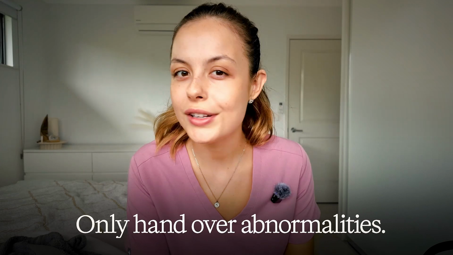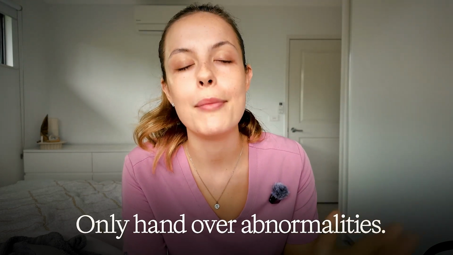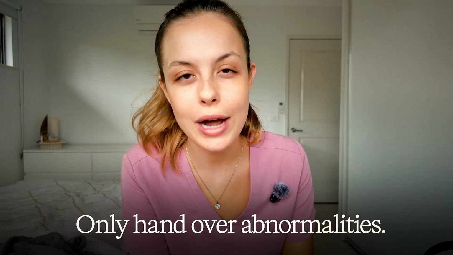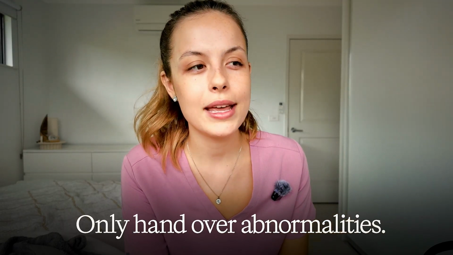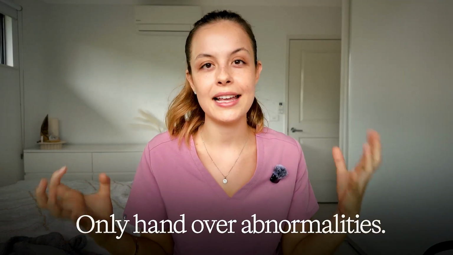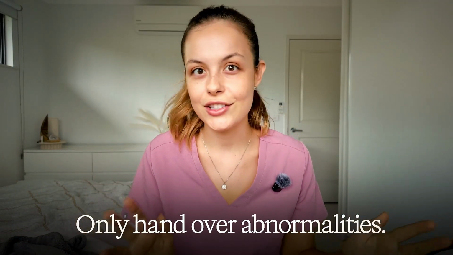And also only hand over abnormalities. This is one of my top tips for new grad nurses, okay? When we get taught how to hand over in nursing school, we get taught this really thorough A to E, head to toe handover, and the truth is we don't always have that much time to do a full handover like that. They're great and there's nothing against them, but they're not realistic.